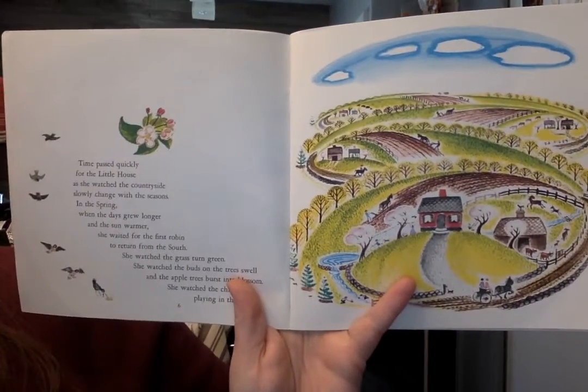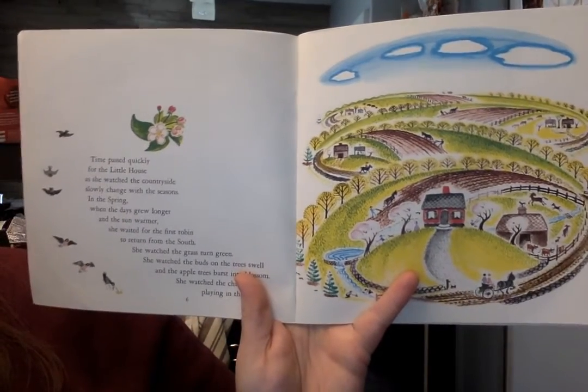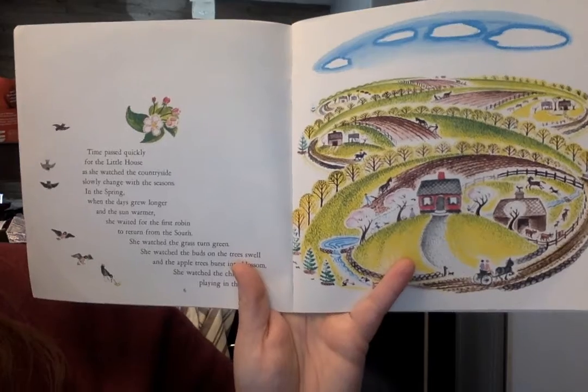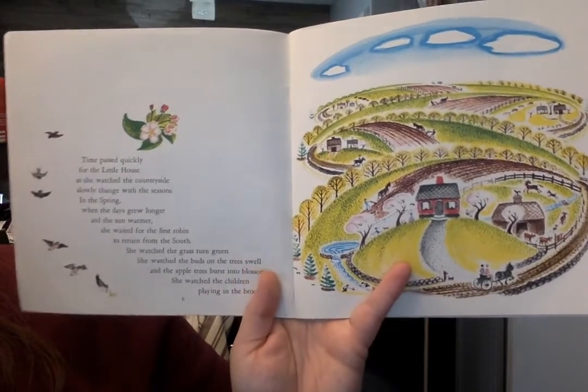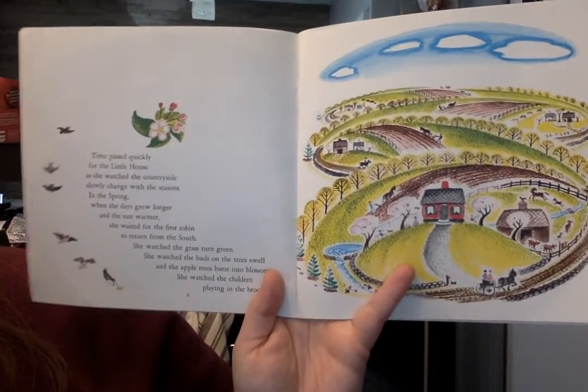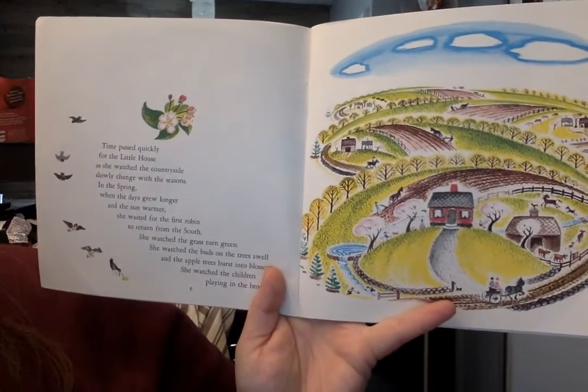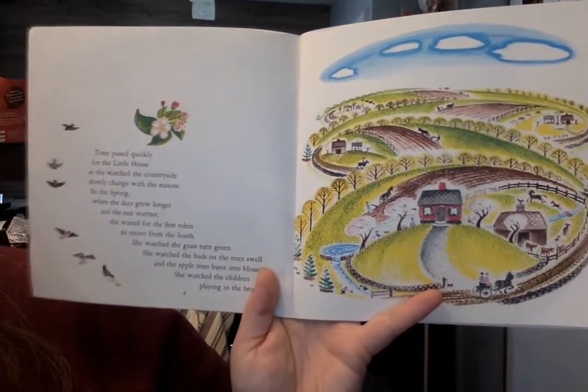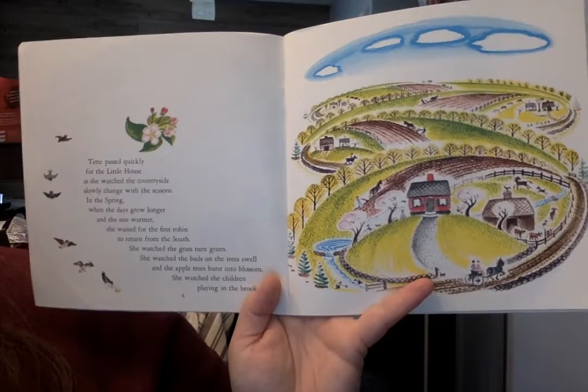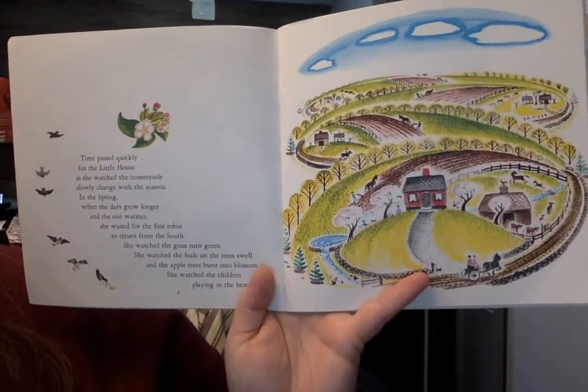Time passed quickly for the little house as she watched the countryside slowly change with the seasons. In the spring, when the days grew longer and the sun warmer, she waited for the first robin to return from the south. She watched the grass turn green. She watched the buds on the trees swell and the apple trees burst into blossom. She watched the children playing in the brook.